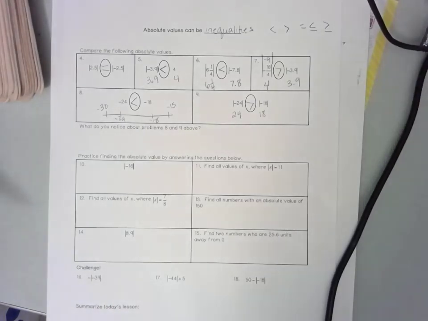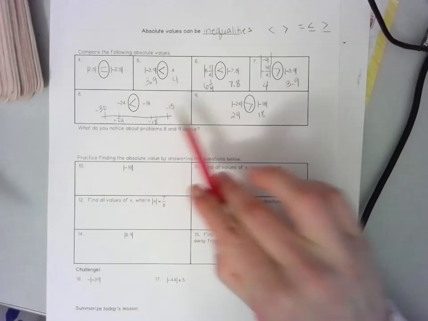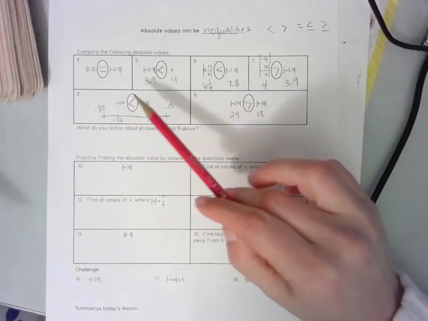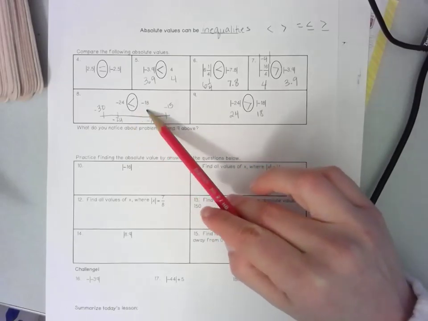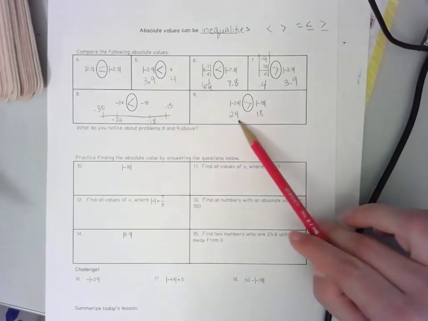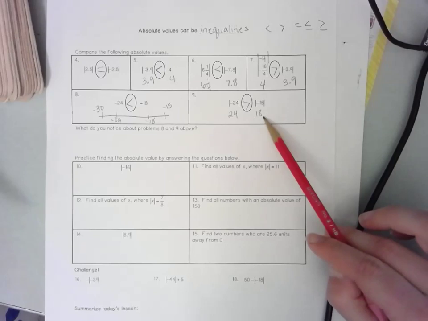What do you notice about problems 8 and 9 above? Well, negative 24 is less than negative 18, and 24 is greater than 18.